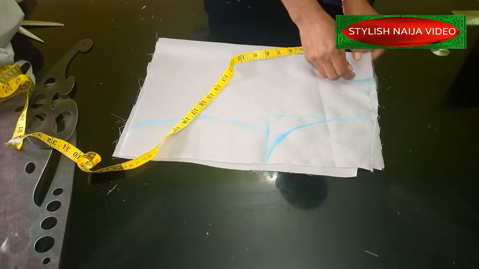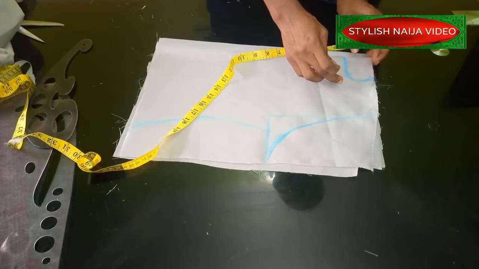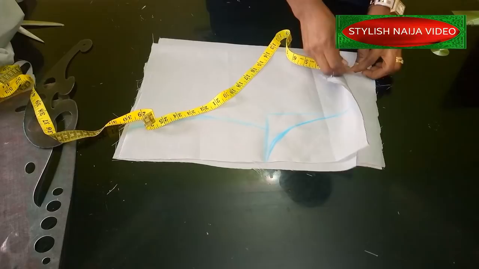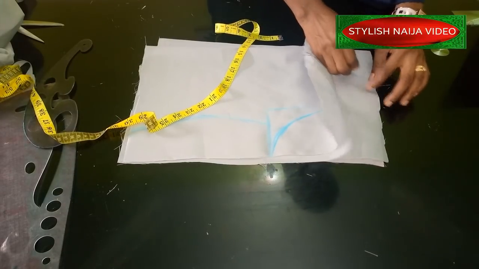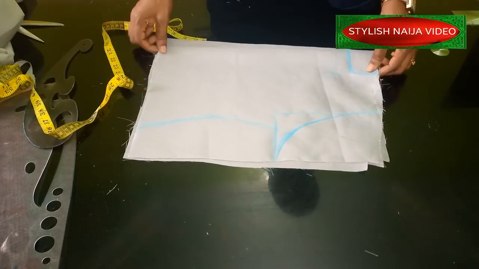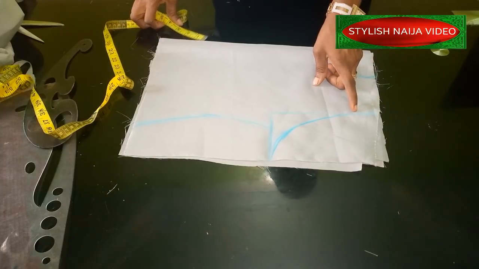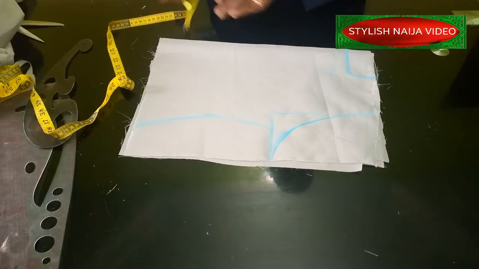So for the back neckline, I'm going to use about 1.5 inches, or even 1 inch, depending on how high you want it to be. So I've marked out the back also. And then the next thing I'm going to do, for me to create my armhole, I'm going to be reducing my shoulder measurement.